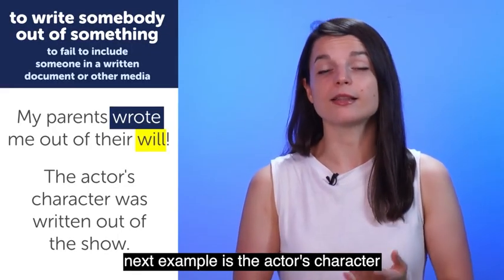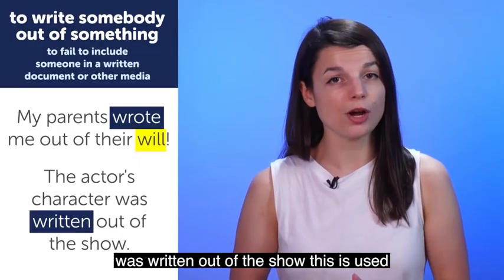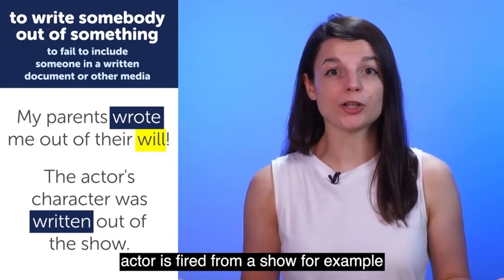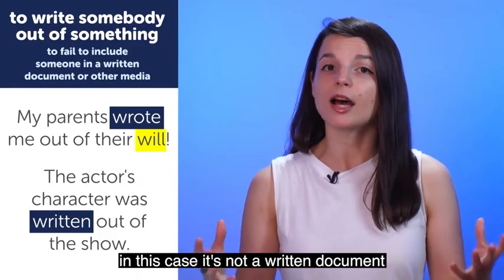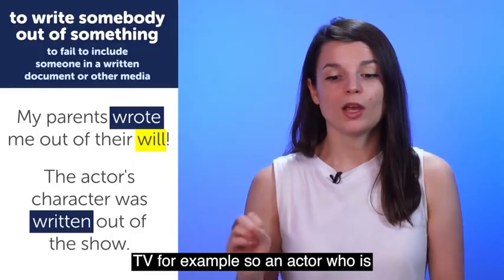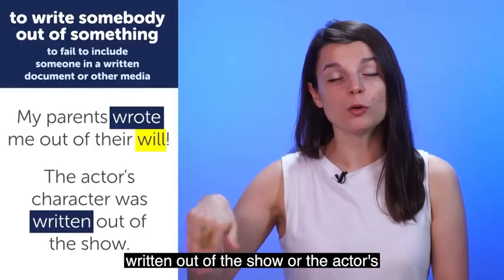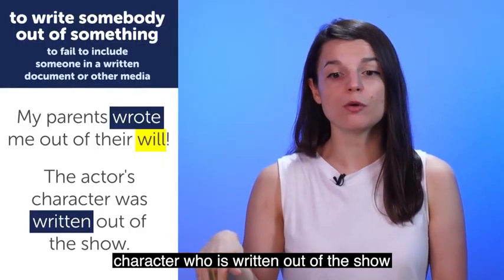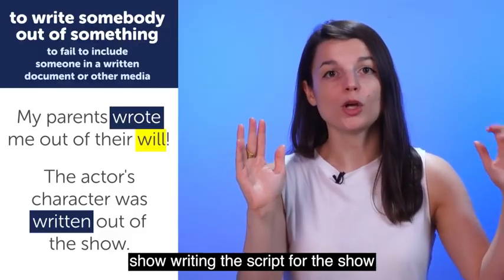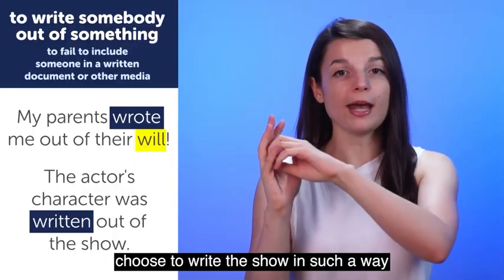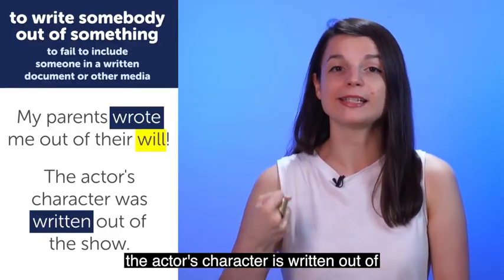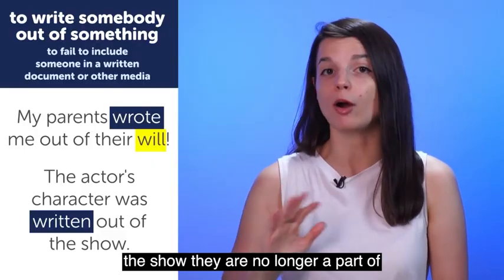The next example is the actor's character was written out of the show. This is used if an actor needs to leave a show or an actor is fired from a show, for example. In this case, it's not a written document. In this case, it's a piece of media, like TV, for example. So an actor who is written out of the show, or the actor's character who is written out of the show, means the people who are writing the script for the show choose to write the show in such a way that the actor's character disappears. So the actor's character is written out of the show. They are no longer a part of the story.